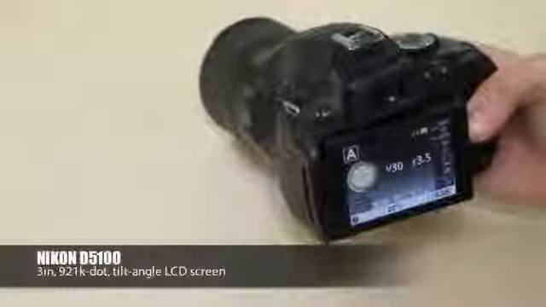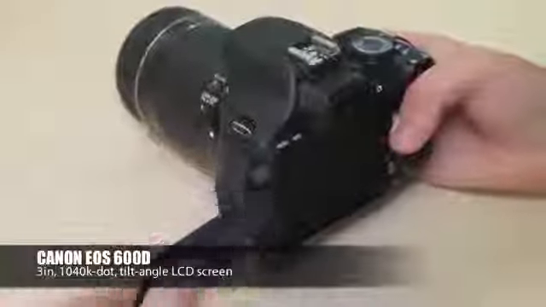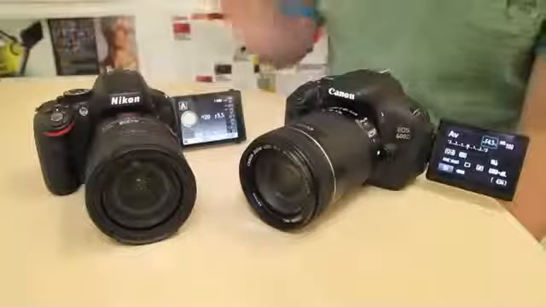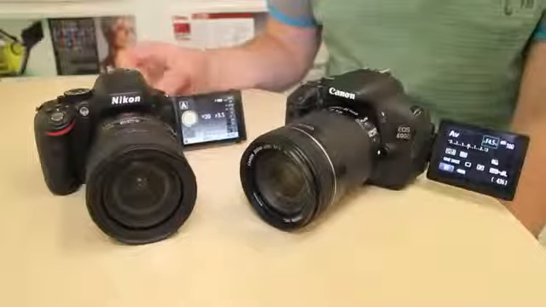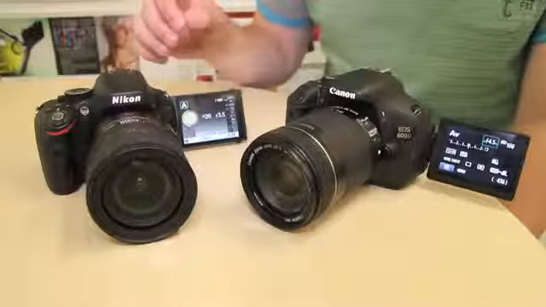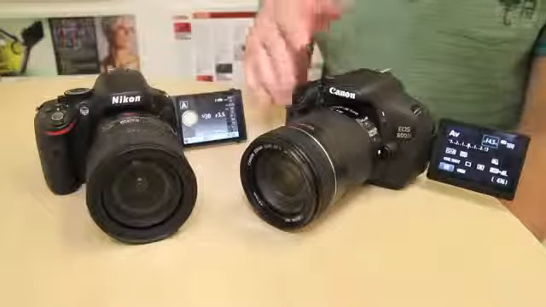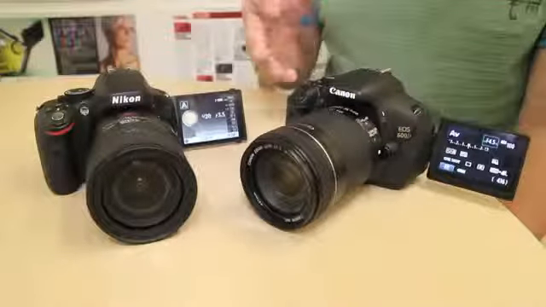The Nikon's is a 920,000 dot resolution compared to the Canon, which is a 1040 dot, which is over a million dot resolution. It's the highest resolution LCD screen you can get on any DSLR that's out at the moment. There are also other similarities between the two models, such as the continuous shooting mode. The Nikon is able to shoot up to 4 frames per second, which is ever so slightly more than the 3.7 frames per second from the Canon. The reason for this is due to the larger resolution and therefore larger files.